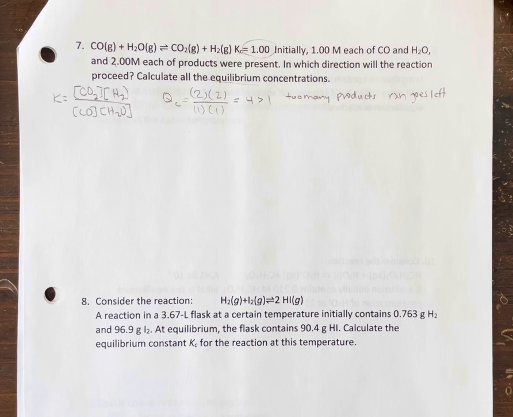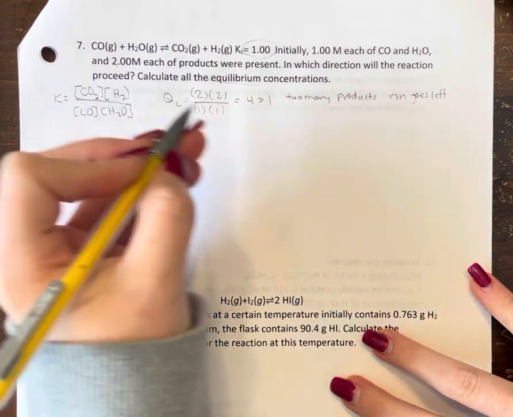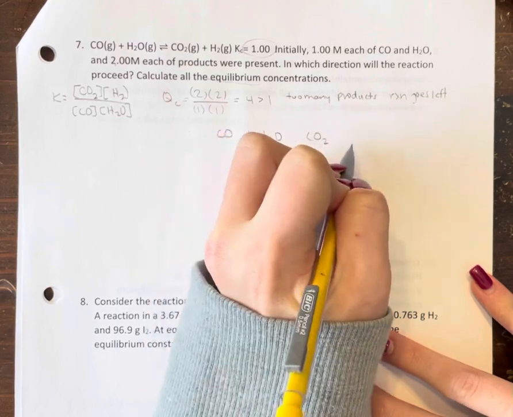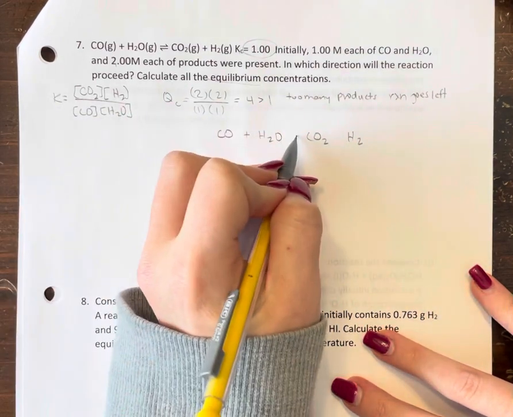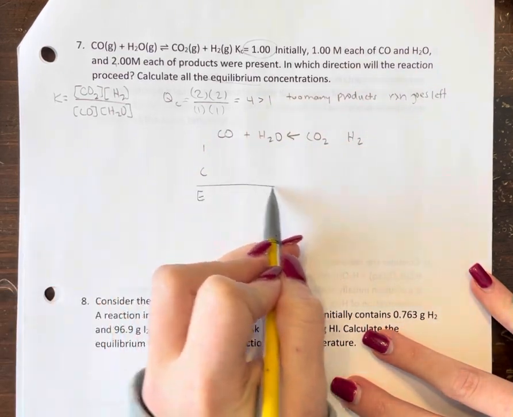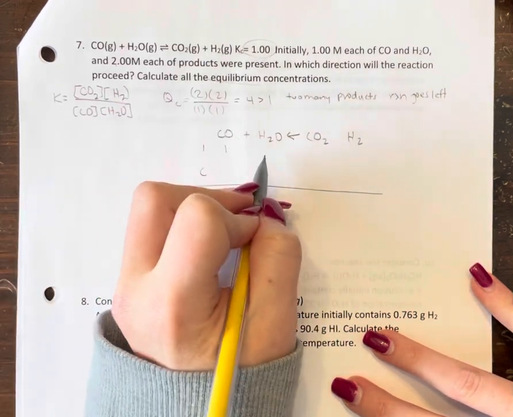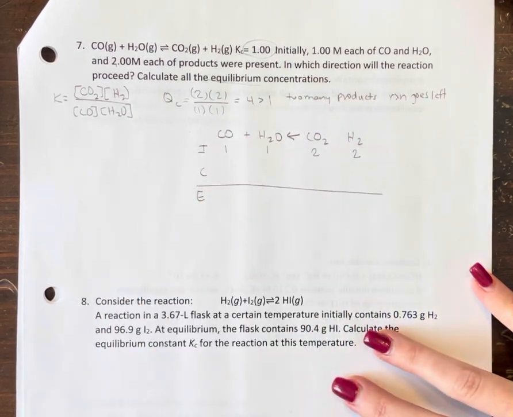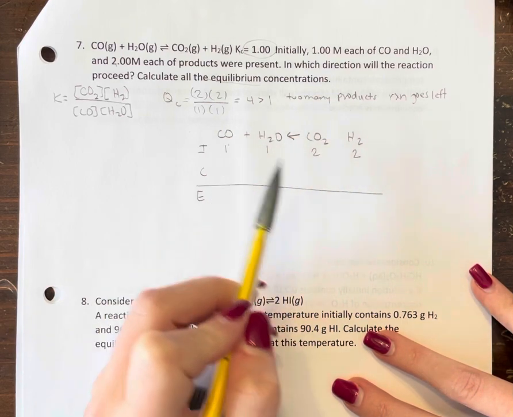However, we're still going to write out our ice table. So let's do that. I'm going to write it again: CO plus H2O, CO2, H2. I'm keeping this so I can use it, but we know the reaction's going to the left. Make an ice table. Next, we start with 1 of each of the reactants and 2 of each of the products. Now we said the reaction's going to the left. The reaction going to the left means these are now reactants and these are products.